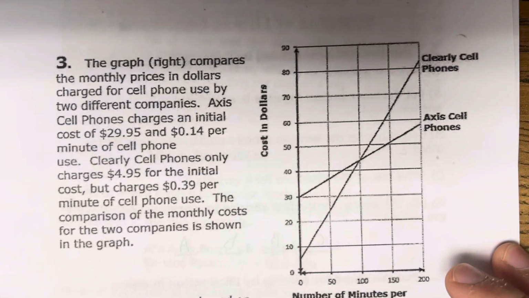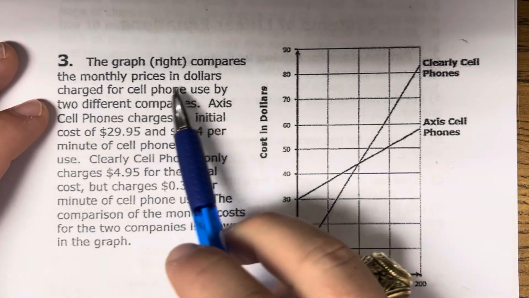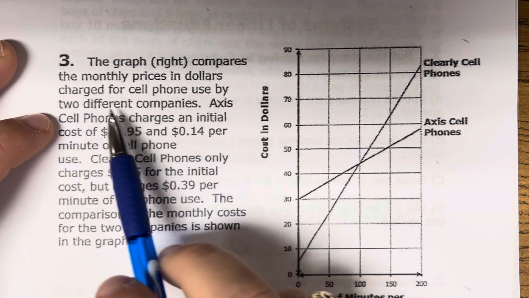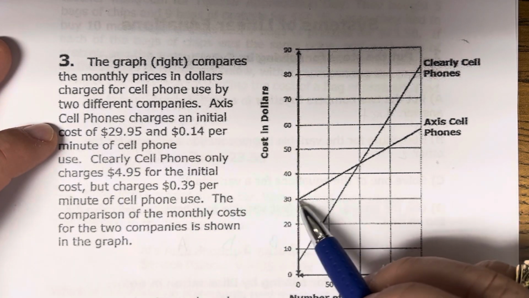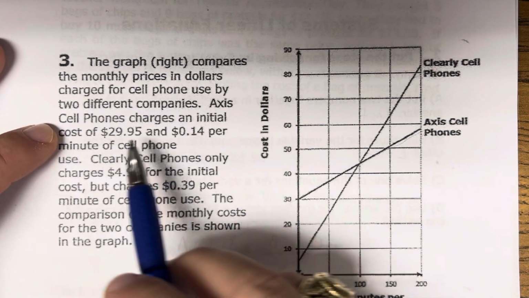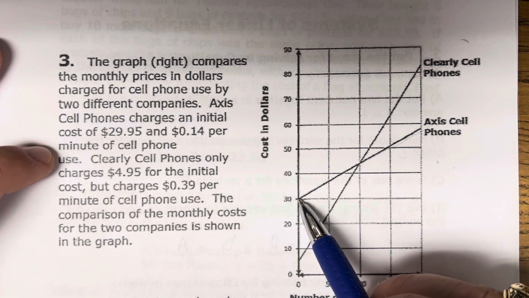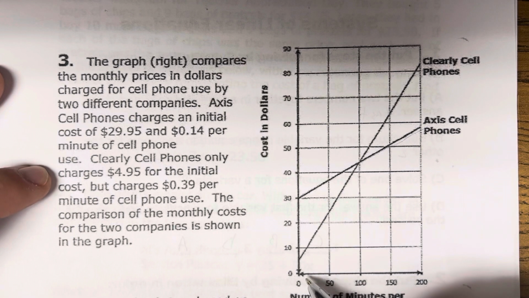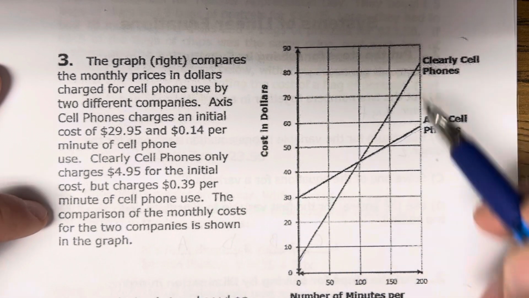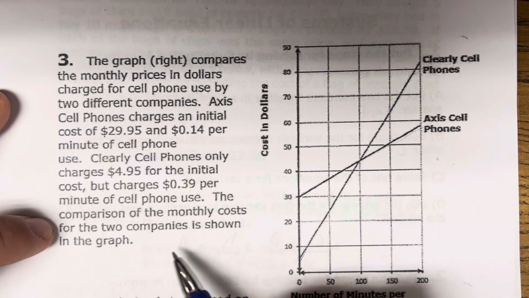Number 3, it says we have the graph compares the monthly price in dollars charged for cell phone use by the two different companies. Access Cell Phone is this graph right here. Charged initially $29.95 and then 14 cents per minute. And then Clearly Cell Phones initially charges $4.95, but then charges 39 cents per minute. The comparison of the monthly cost for the two companies is shown below.